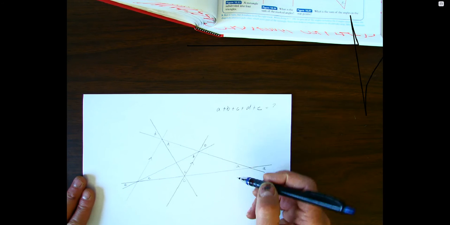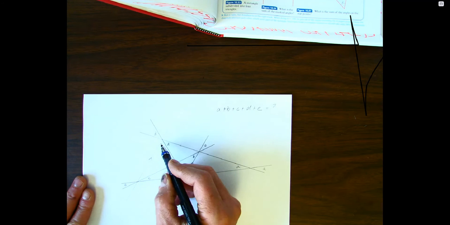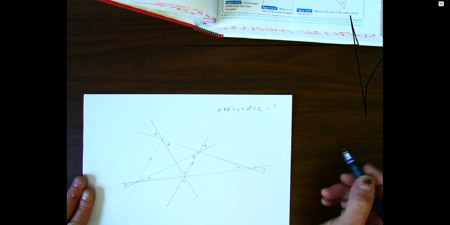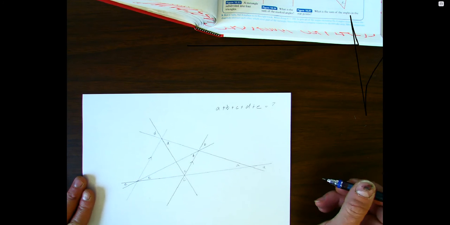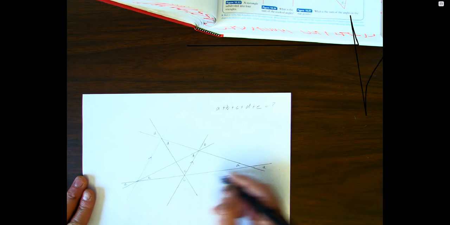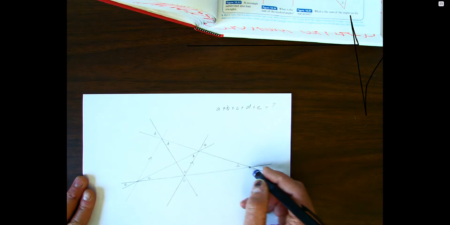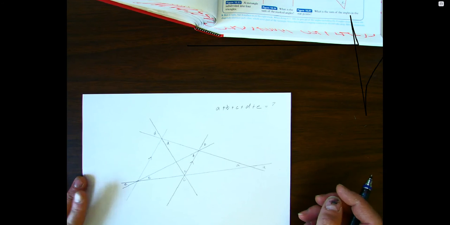But I still don't see anything that's going to help me get a sum. I can see right now that A plus D plus E, if I could figure out what these two angles are, and if they happen to be one of these, A, B, C, or D, then I would be in good shape because I could use this large triangle here and use the triangle angle sum. Another way to go about it would be to try to find the angle sum for this triangle here. But let's see what we can do here.